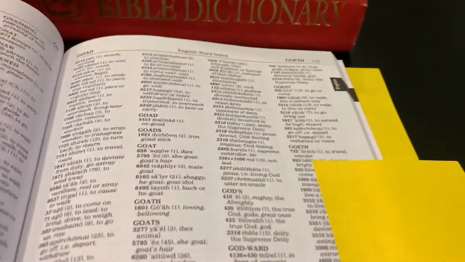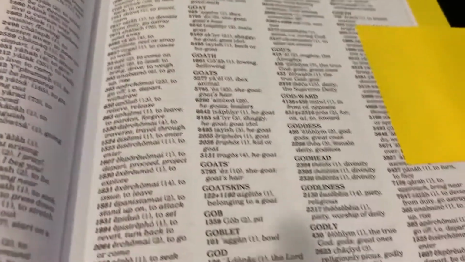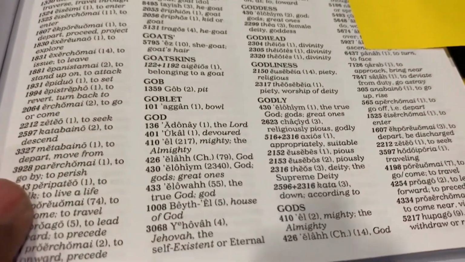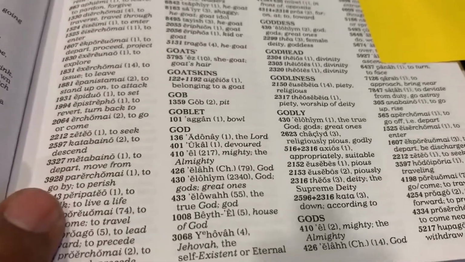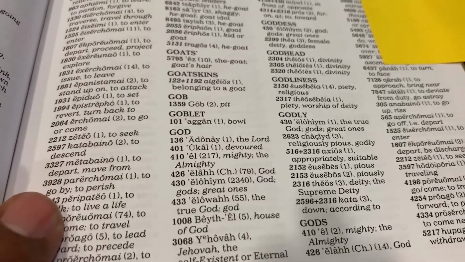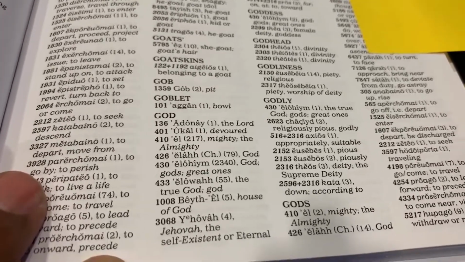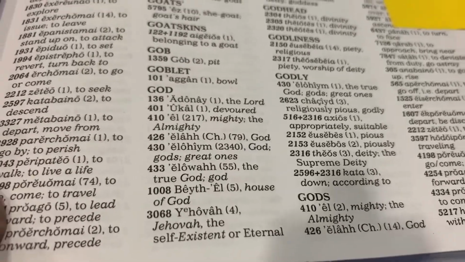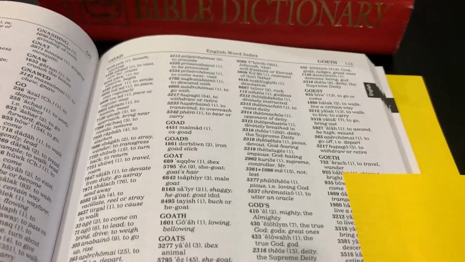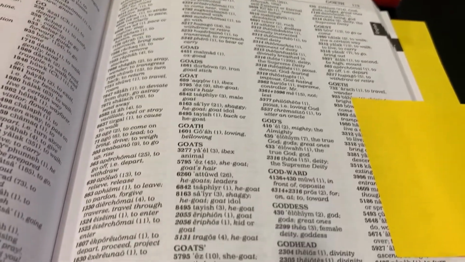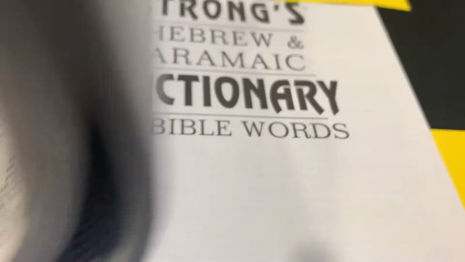So if we go back to where we were last time and look up God yet again, we see God, but also the different words for God and how they're used. We can see Adonai there as well, Elohim, and then the different numbers. Jehovah, you see 3068 right there for Jehovah as well. It goes on and gives you all the different places that God is used and a little bit of the definition of God. So that is one portion of it.